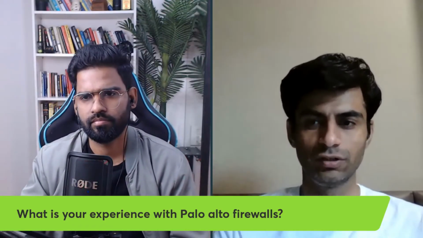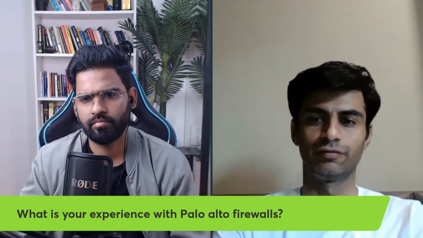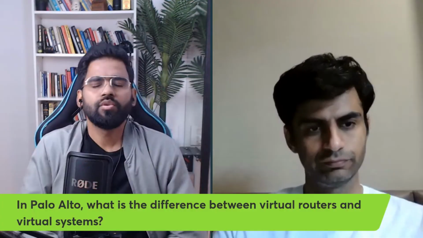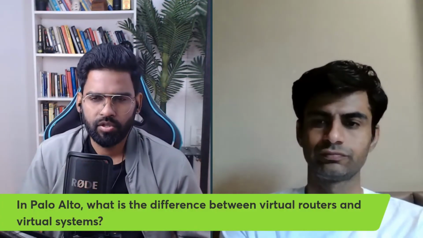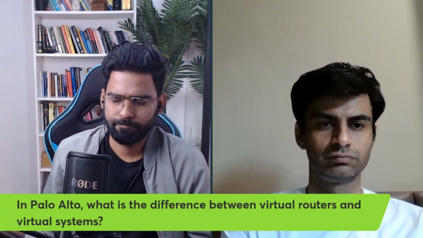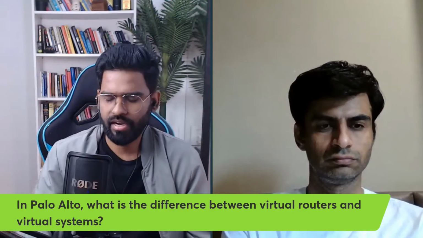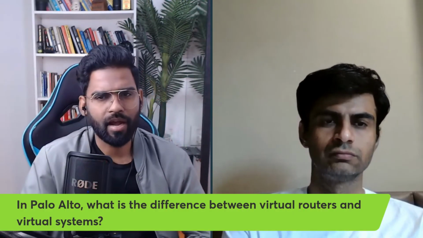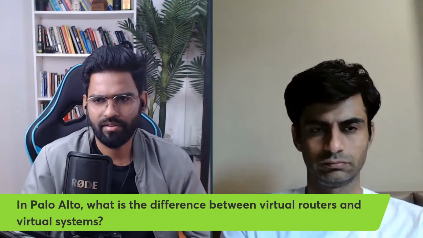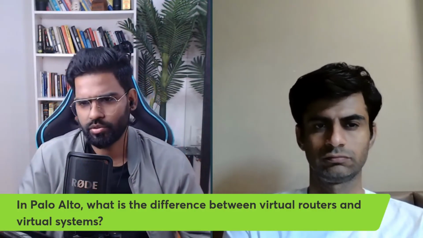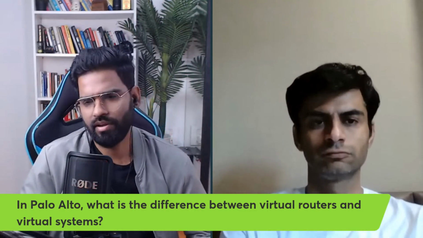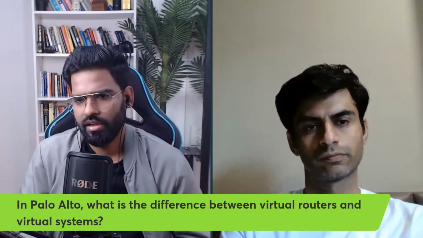Okay. So in Palo Alto, what is the difference between virtual routers and virtual systems? Okay, virtual router is like VRF, virtual routing and forwarding. It's like we create a separate routing table to avoid any kind of IP address overlapping issue. So a virtual router will create its own routing instance, routing table, interface, routing protocol. So everything can be created separately.